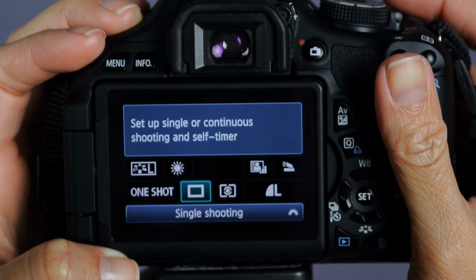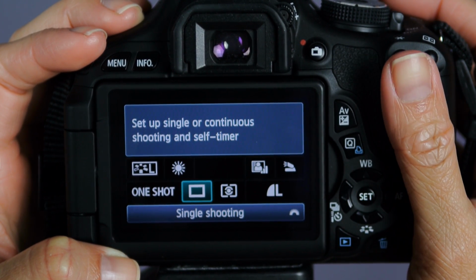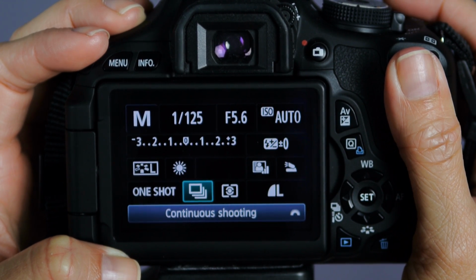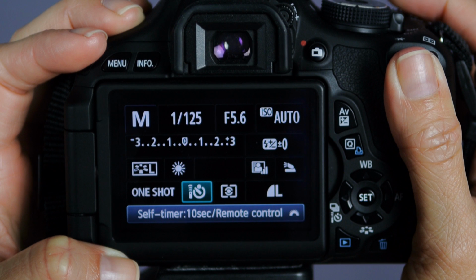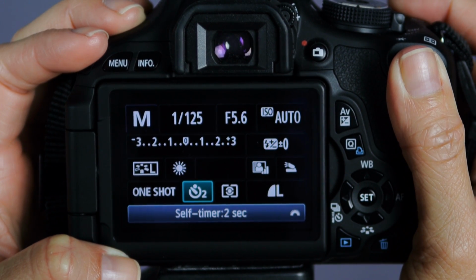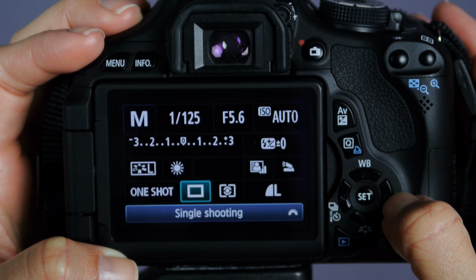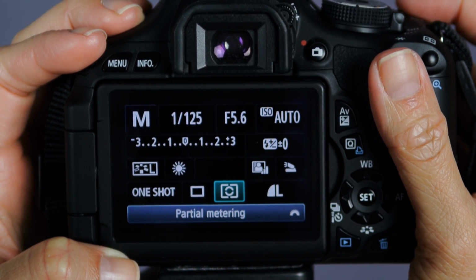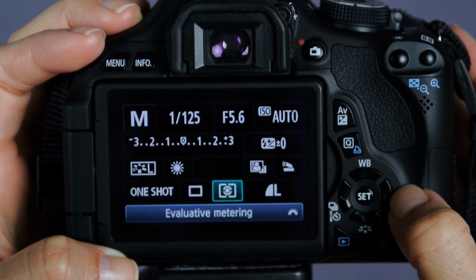I can also choose if I'm going to use single shooting, where the camera will just take one photo. If I want to do continuous shooting, where if I press down the shutter release button and hold, it'll take multiple photos. This is also where my self-timer options are. I'm just going to stick on single shooting because I'm taking a landscape after all. I can also choose metering here, evaluative metering, partial metering. I can go through all those options too.